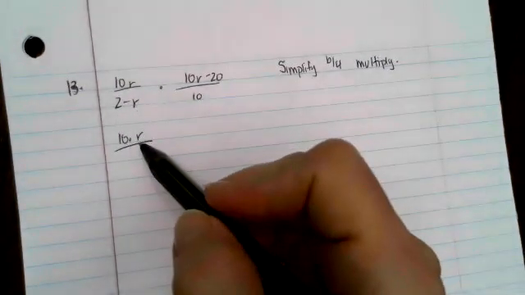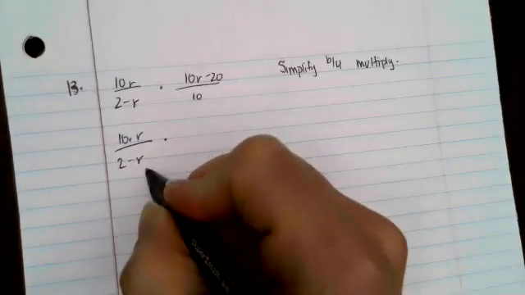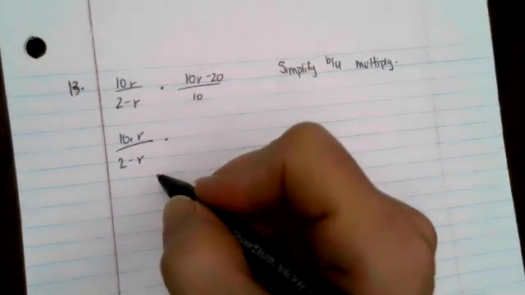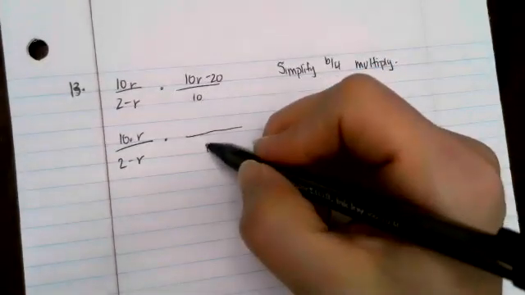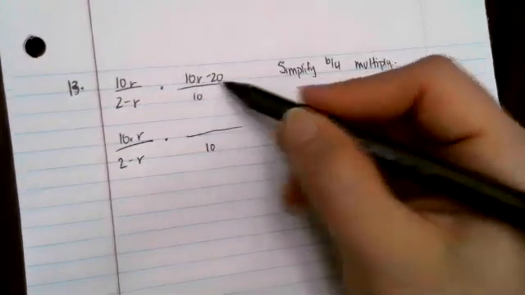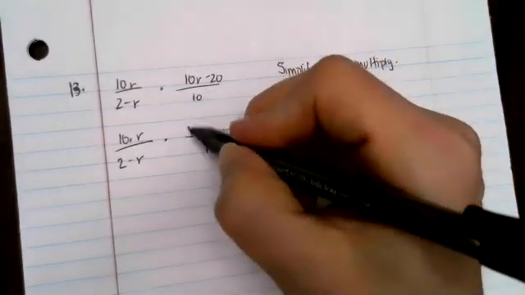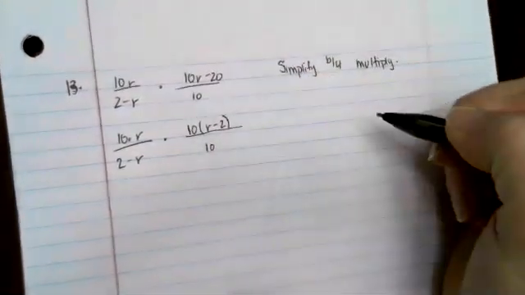All right, then I have 2 minus r. Not much I can do with that. I don't have a greatest common factor. It is not a quadratic. All right, in the denominator here, I have a 10. And then I have 10r minus 20, which does have a greatest common factor. The greatest common factor is 10, and I'm left with r minus 2.